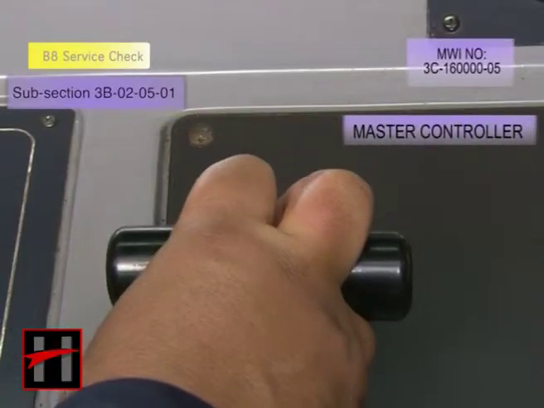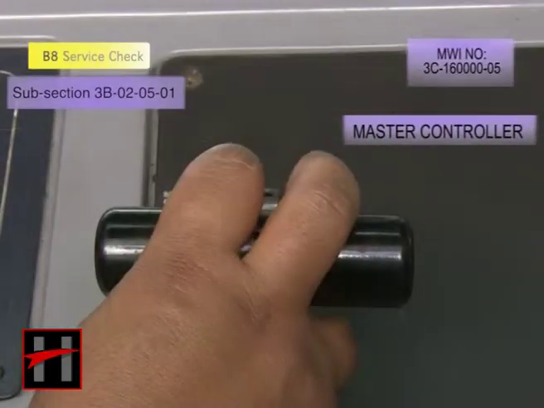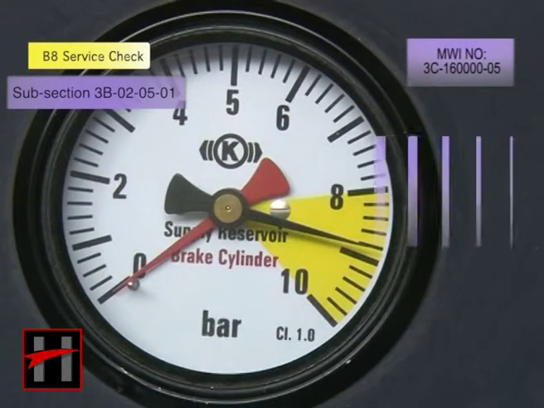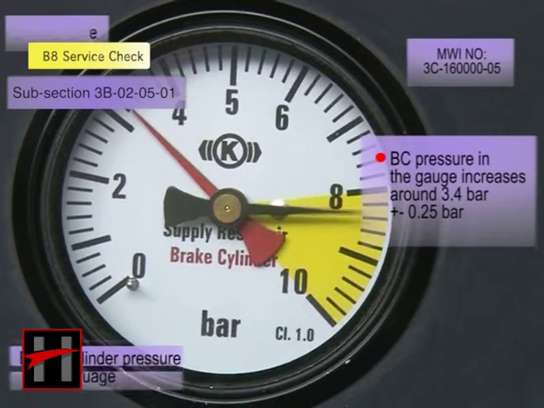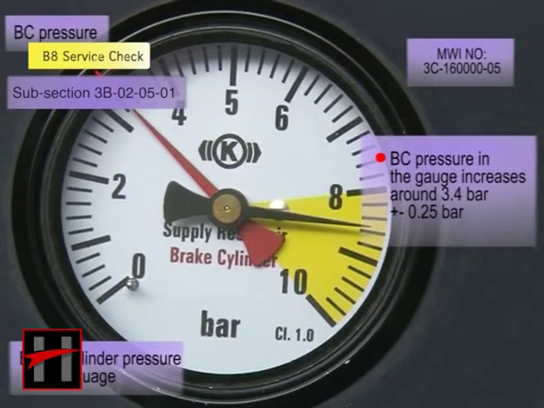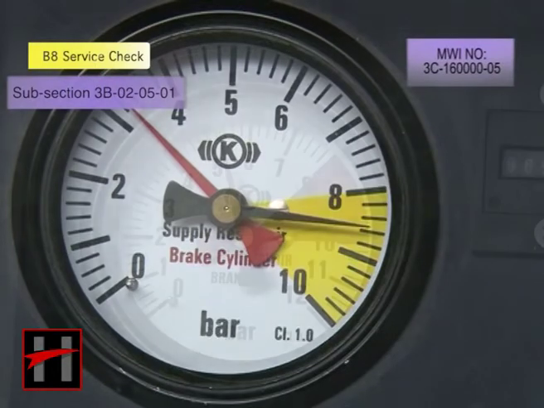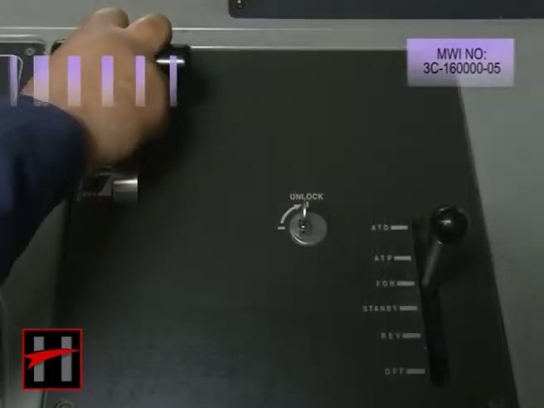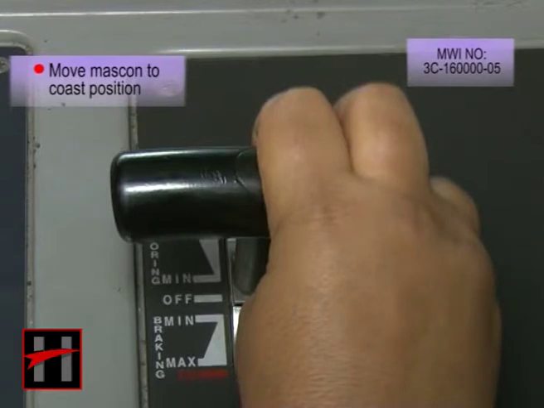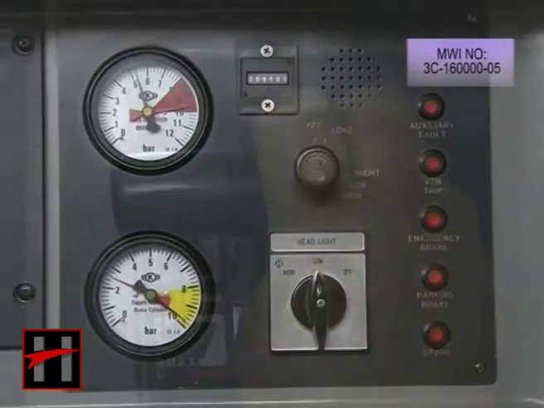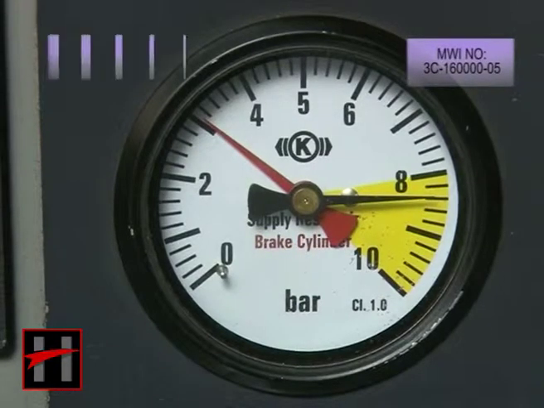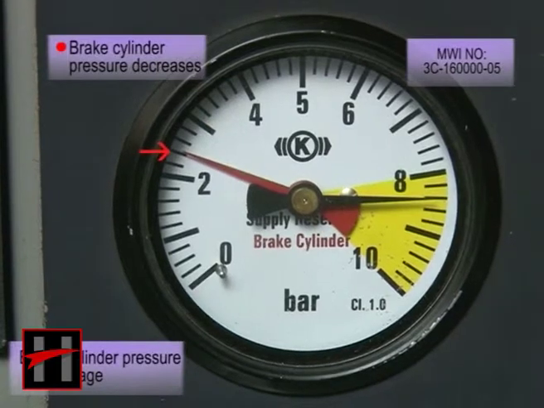Move the master controller to maximum brake position. Check whether the BC pressure in the gauge increases to around 3.4 bar plus or minus 0.25 bar, and the BP pressure gauge in the cab reads 5 bar. Now move the master controller to coast position. Ensure that the BC gauge indication in the cab decreases.